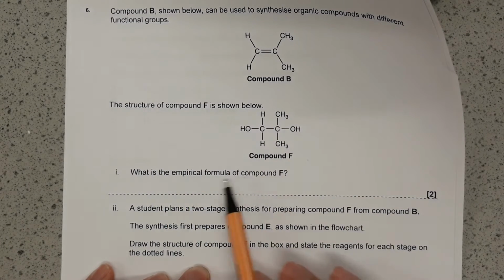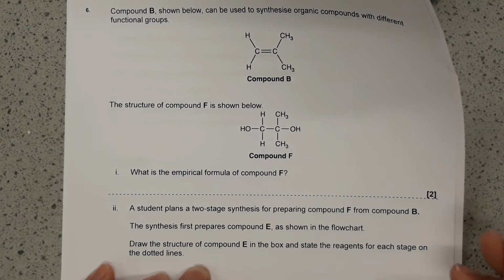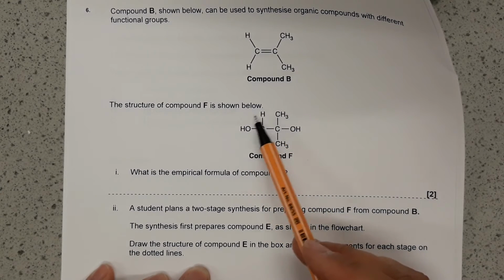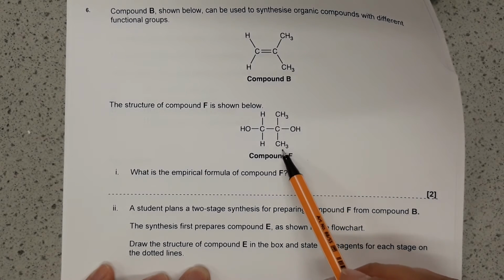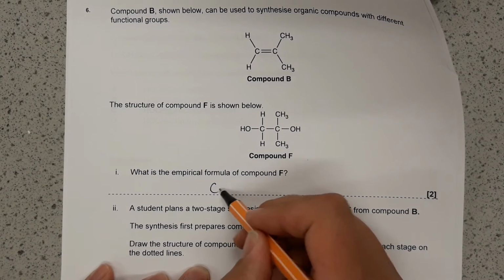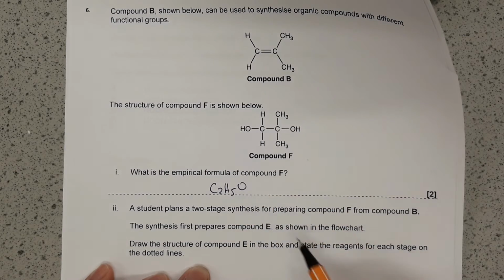So the compound F here, what's the empirical formula of compound F? Empirical formula, nice and easy. Count up the atoms and simplify it down to its smallest ratio. So we've got 1, 2, 3, 4 carbons. There's 2 oxygens. There's 1, 2, 3, 4, 5, 6, 7, 8, 9, 10 hydrogens. Simplify it all down. Empirical formula in its simplest form will be C2H5O. Okay, so count them all up and divide them by 2.